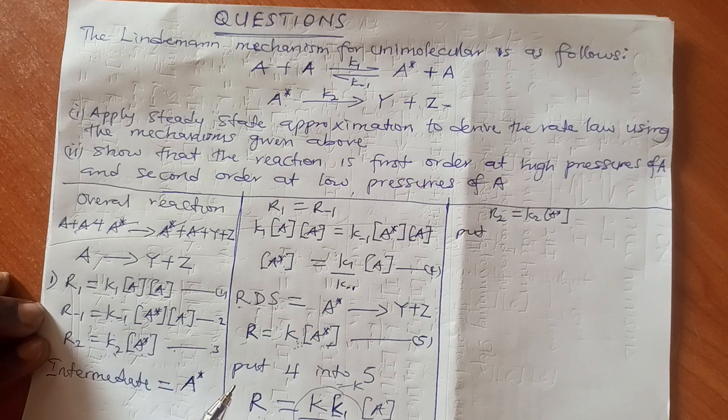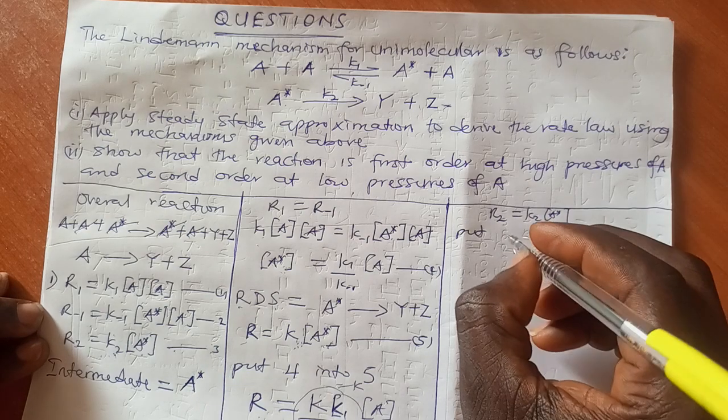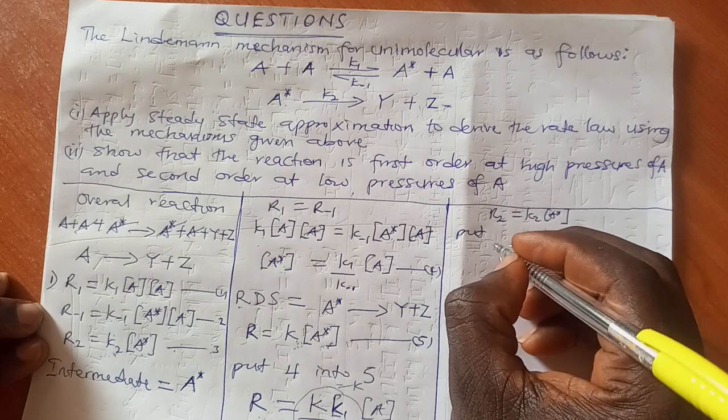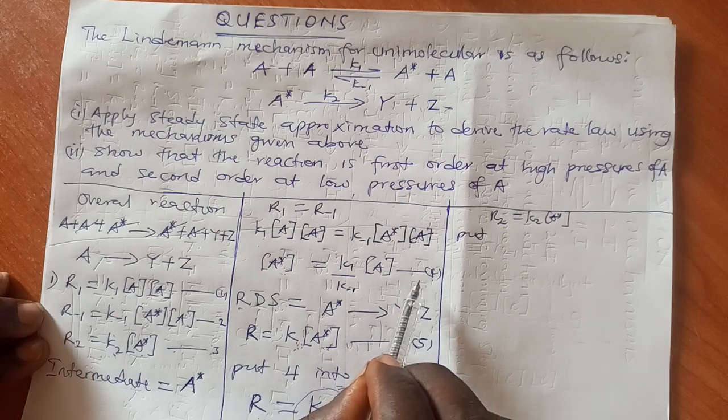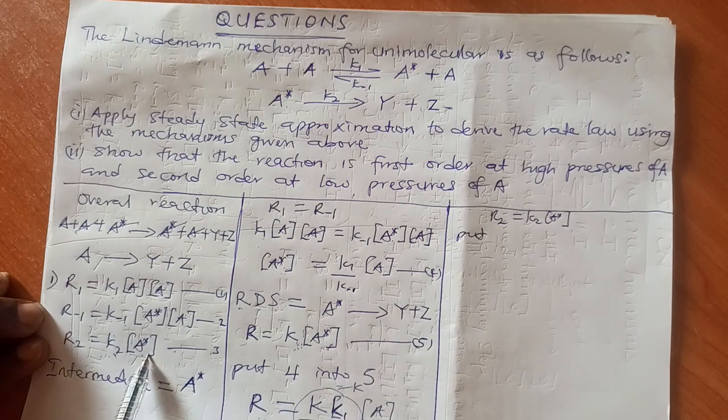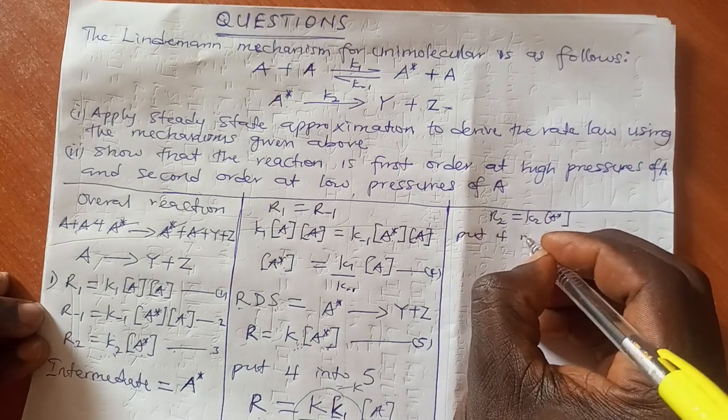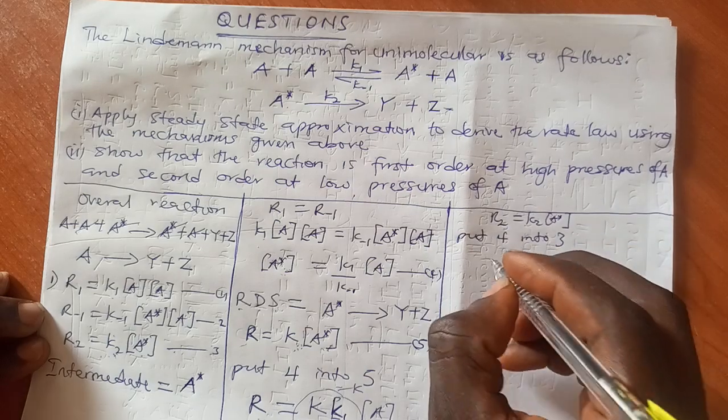Understand that the rate determining step always contains your intermediate, so you substitute your intermediate into the rate determining step so that you can obtain your rate law. So I put 4 into 3.